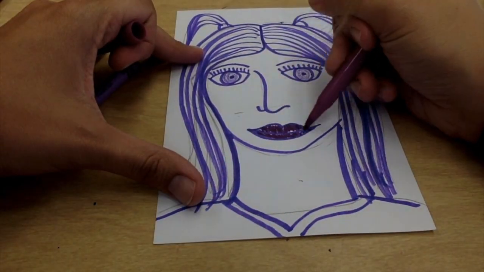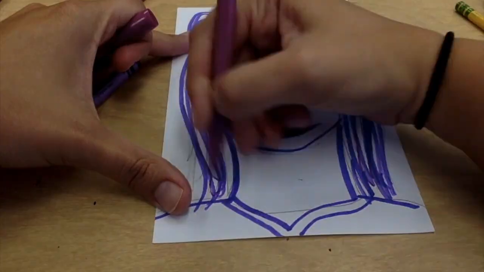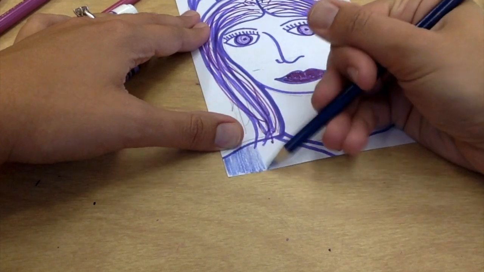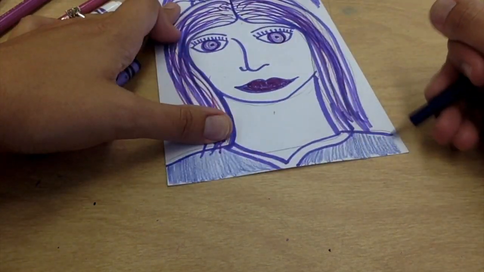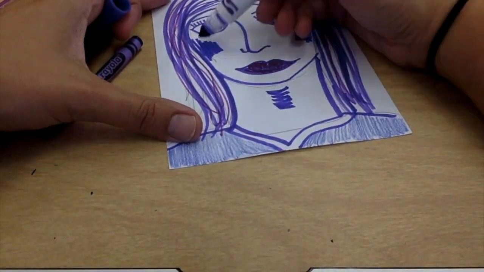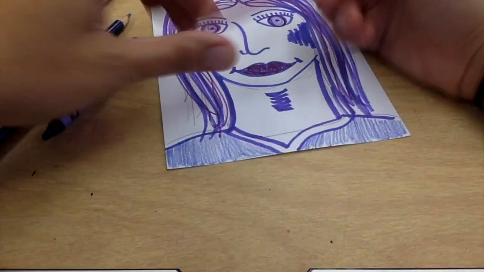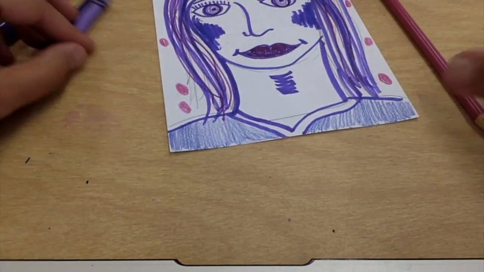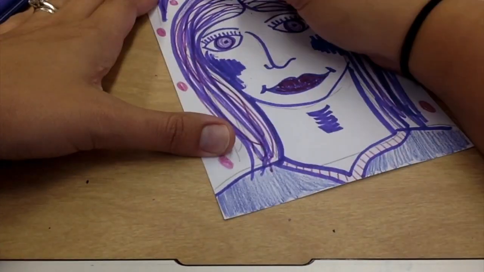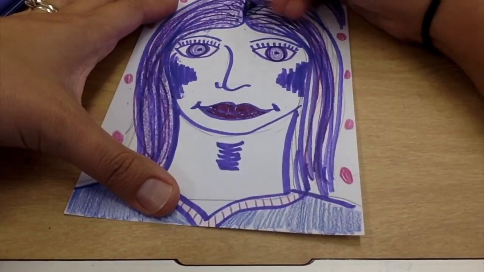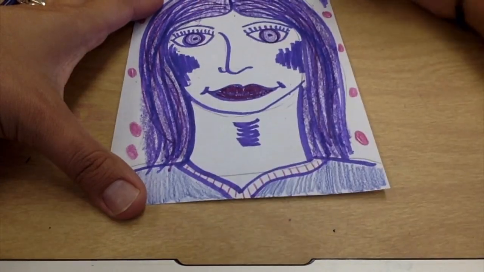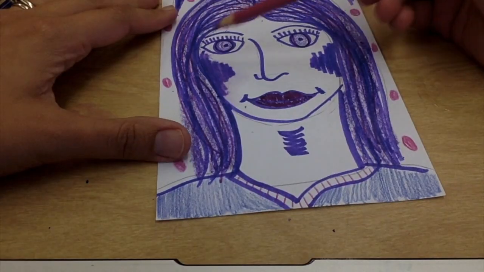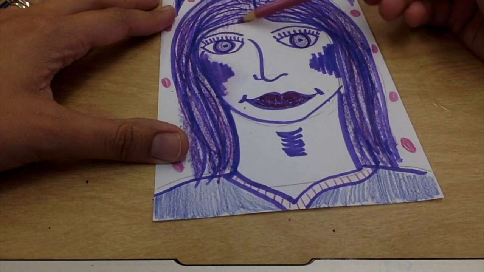You are going to use all the different materials to add detail. You're going to outline your pencil lines. You're going to color in things. You can use crayons, colored pencils, markers. But remember, you're just using different shades of one color. So I'm using purples, like bluish purples and pinkish purples, just all the same shades of one color. I'm also coloring things in.